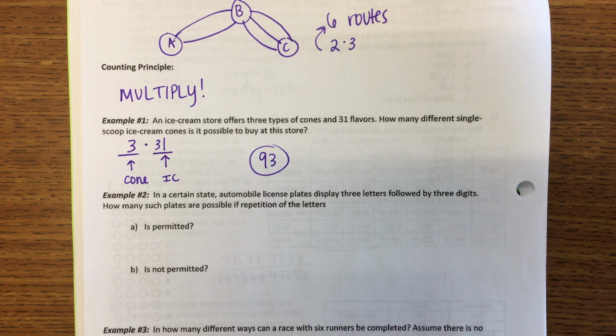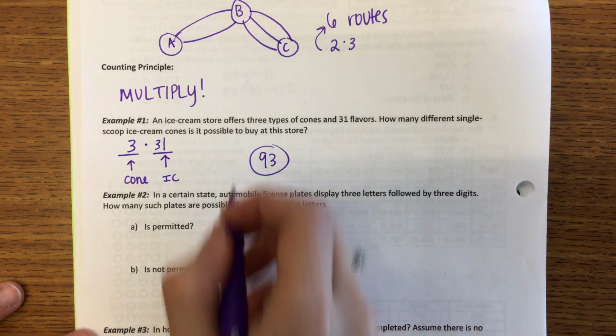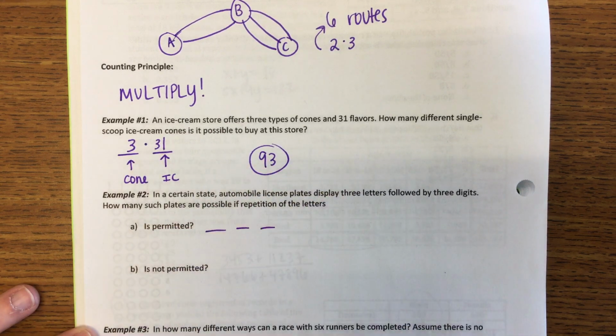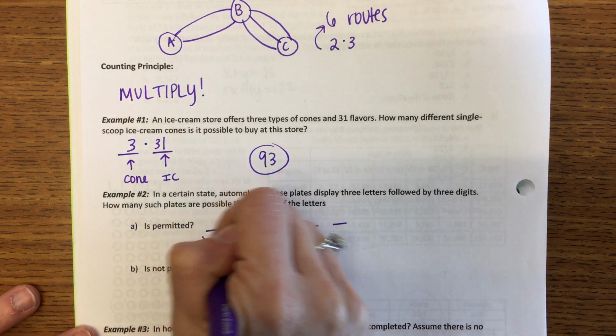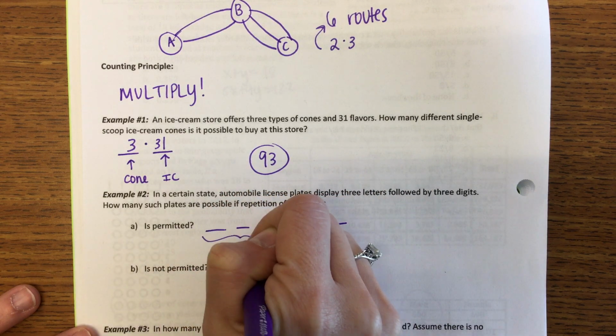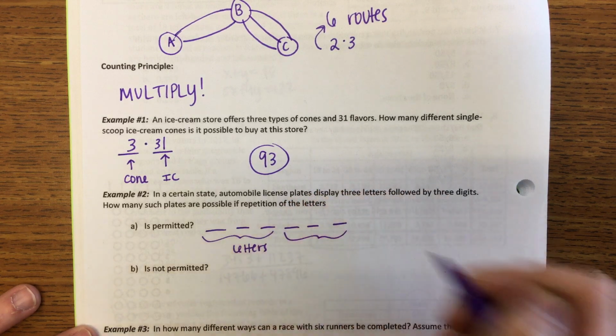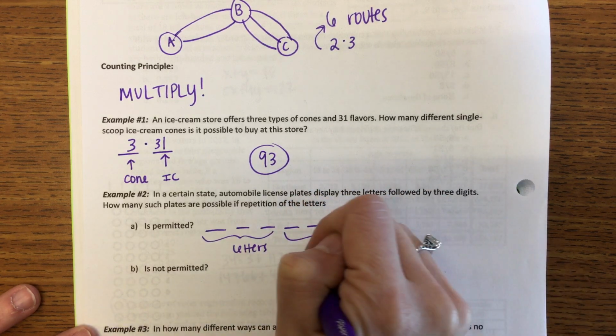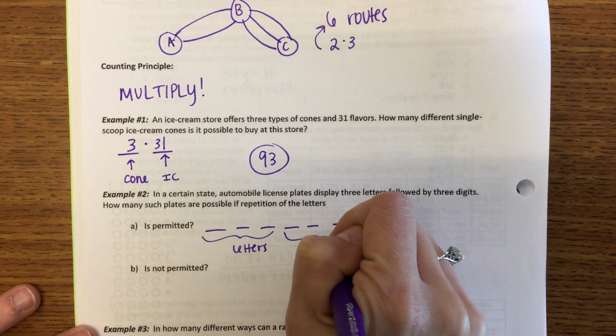Donovan, where do you get 6? The 3 letters and 3 numbers. Okay, 3 letters followed by 3 numbers. So I need to pick 3 letters, then I need to pick 3 numbers. So these first 3 represent the letters I need. Next 3 represent the digits or the numbers.